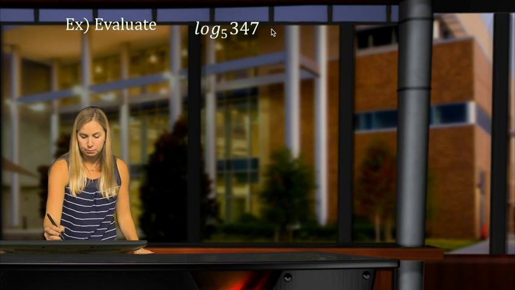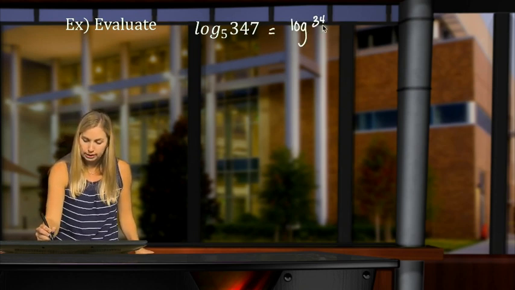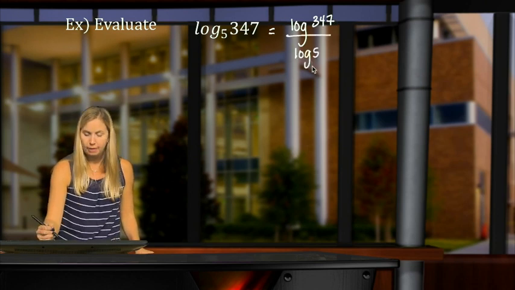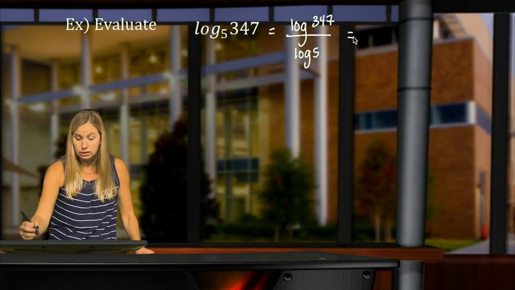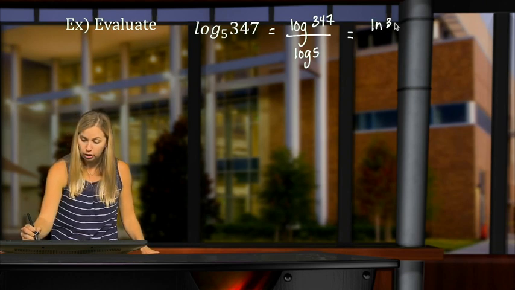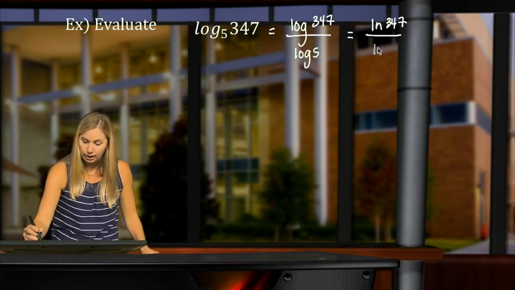So evaluating log base 5 of 347, using the change of base property, this is equal to log of 347 divided by log of 5. Or you can use natural log, the natural log of 347 divided by the natural log of 5. It doesn't matter which you use, natural log or base 10 logarithms.